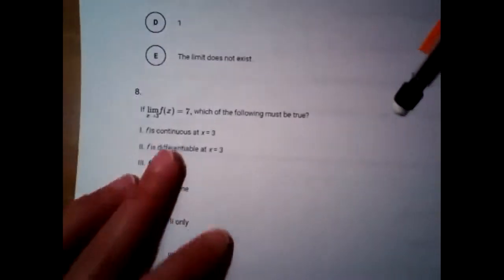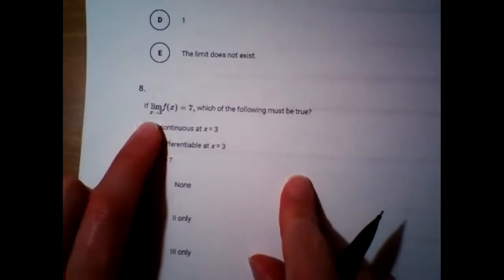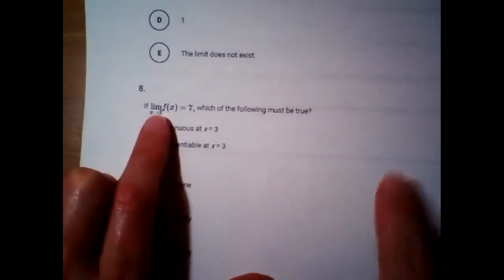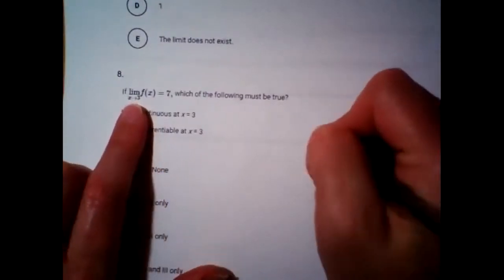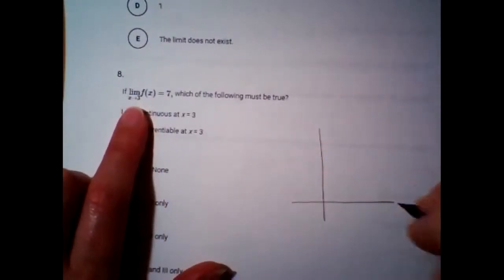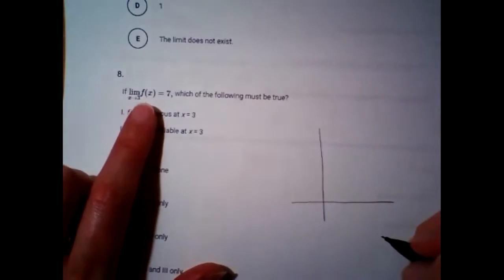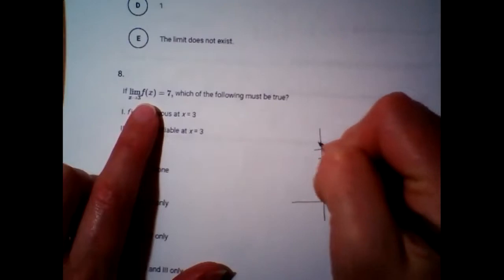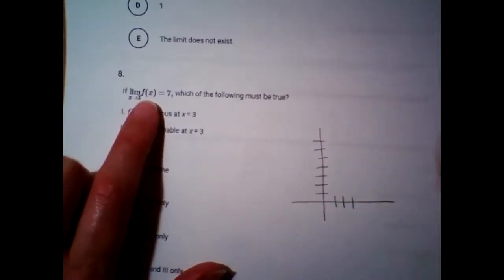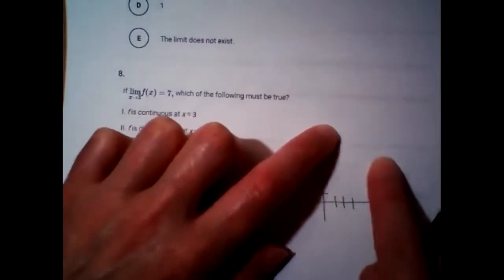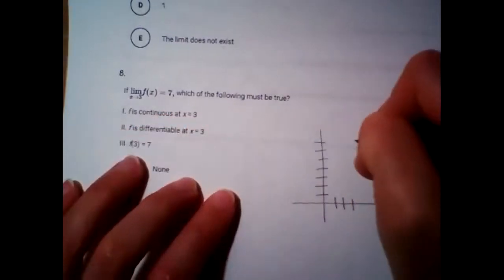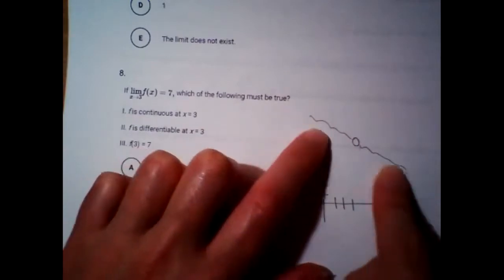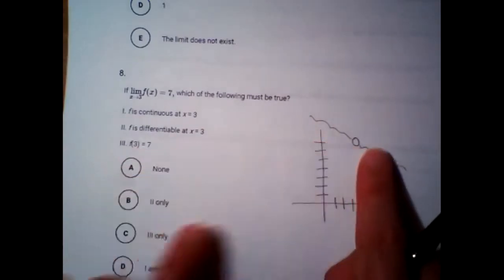And then the last one, it says the limit as x goes to 3 of the function is 7. Which of the following must be true? Here's the thing, a limit does not really guarantee you very much. All it says is that there's behavior of the graph around that point. So at the point 3, 7, all we know is that there's a limit. So all we know is that both sides are headed towards 3, 7. I don't know necessarily what's going on there. All I know is that both sides are going there.